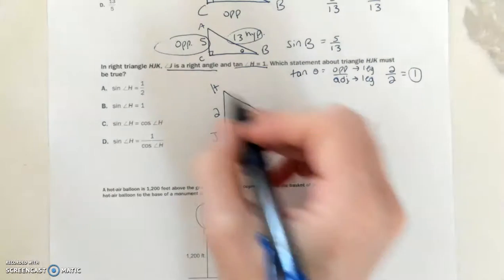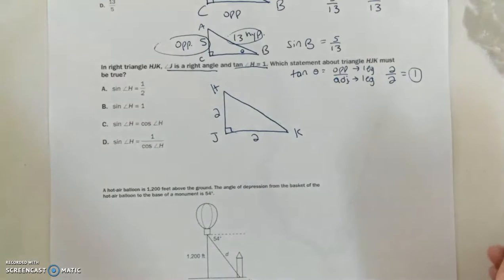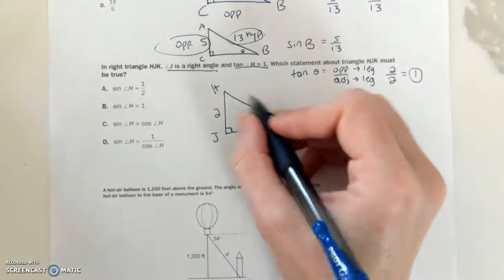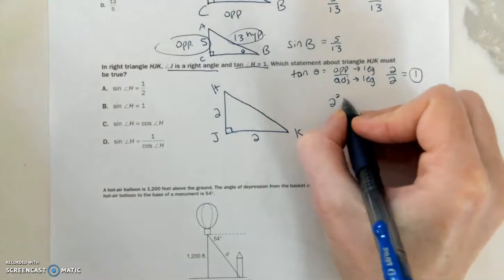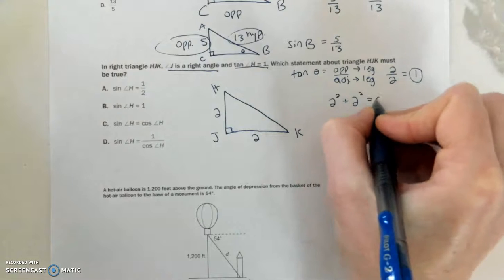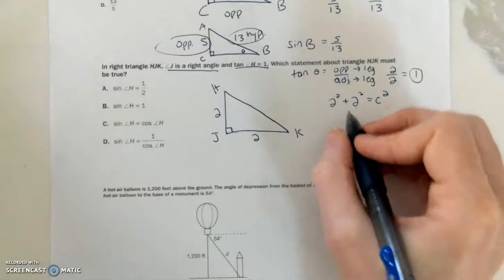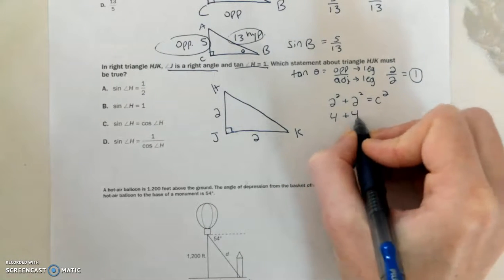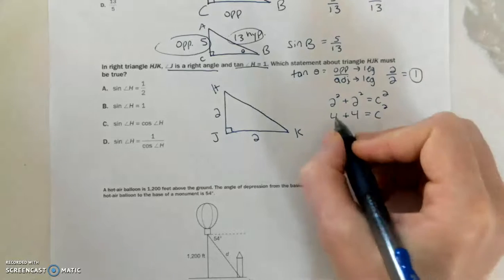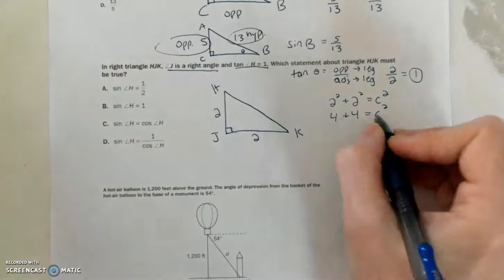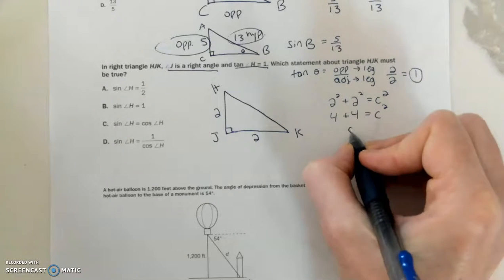All right, now I can fill in the hypotenuse using the Pythagorean theorem. So I'm missing a hypotenuse this time, so I would set it up as 2 squared plus 2 squared equals c squared. Well, we know 2 times 2 is 4. So 4 plus 4 equals c squared, and 4 plus 4 is 8.